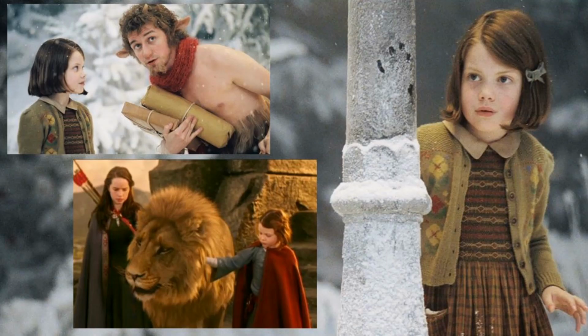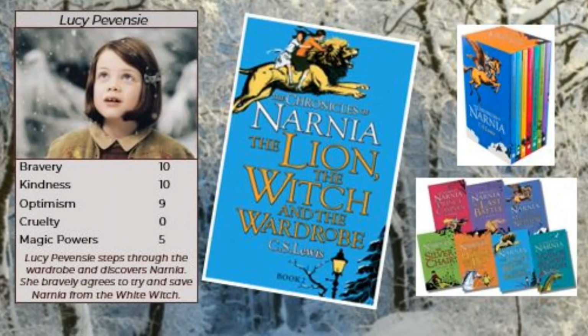When I'm creating a Top Trump card, I need to think about the character's name, a photograph or a picture of the character, and then some categories. So I've already said that Lucy is kind and brave. They're going to be 2 of the categories on her Top Trump card. I've given her the categories bravery, kindness, optimism, cruelty, and magic powers. Obviously, she's very brave, but I've given her 0 for cruelty. I've then just put a little summary about Lucy underneath.